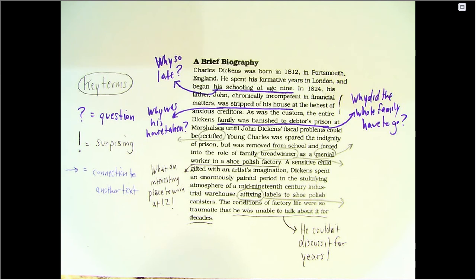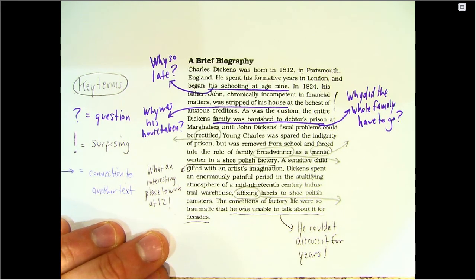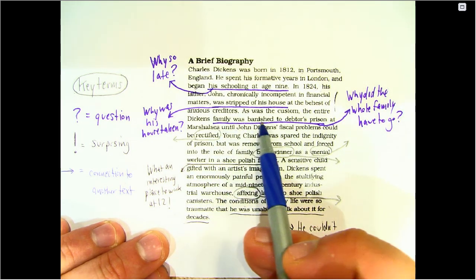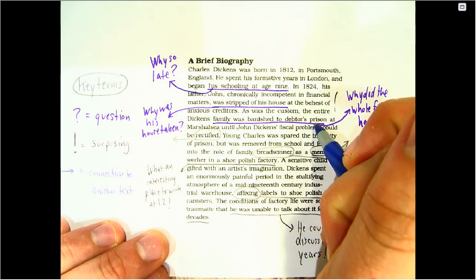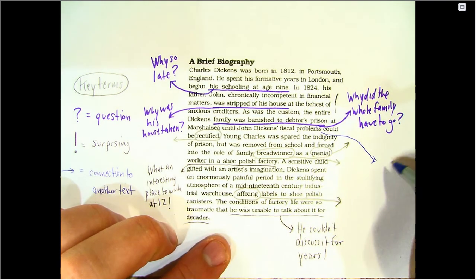So the more you read, the more your knowledge expands, the more connections you can make. So in your first article, I might not see as many connections, but I'd hope to see more as you go. One thing I notice here, and it goes back to this family was banished to debtor's prison. I could double that up and go down here and say people were commonly sent to workhouses.